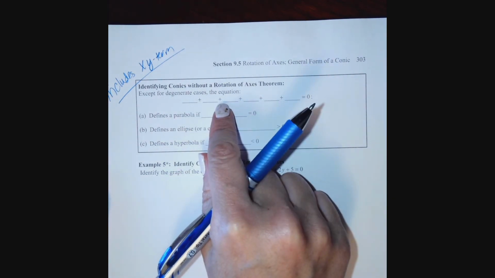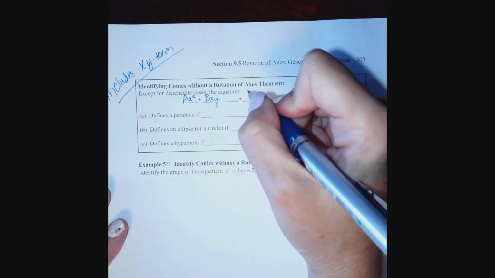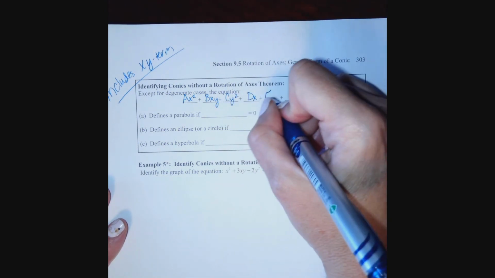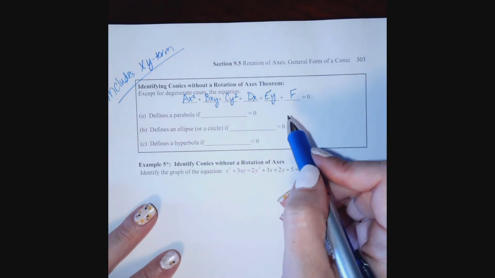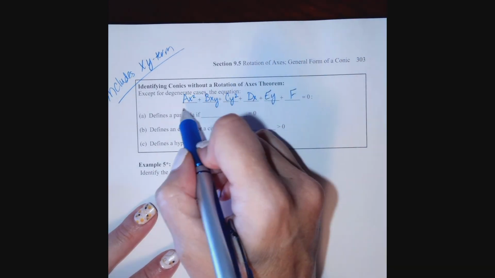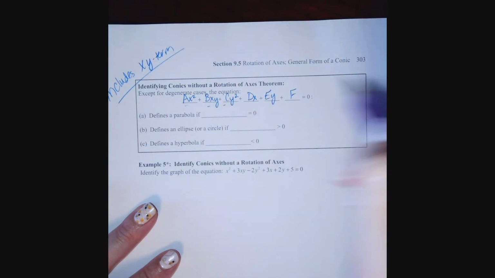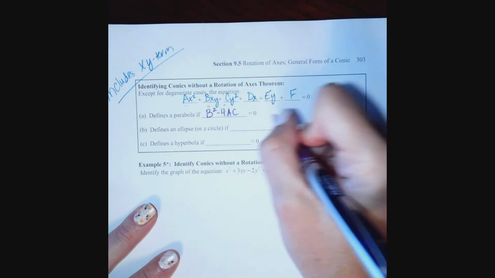If I do have that xy term, then I have ax squared plus bxy plus cy squared plus dx plus ey plus f, and again, a and c are not both 0. Focusing on a, b, and c once more, I know that I have a parabola if I work out b squared minus 4ac and I get 0.